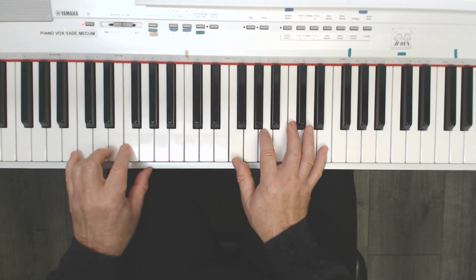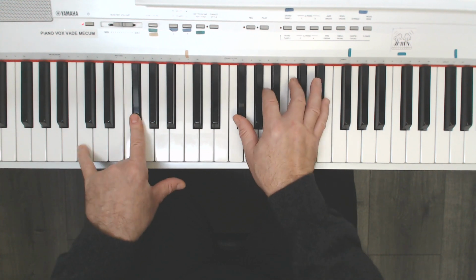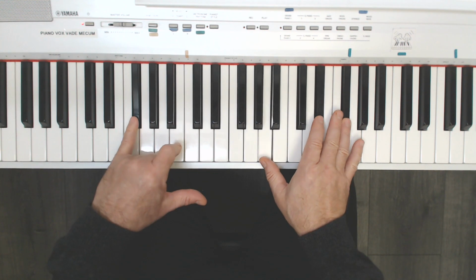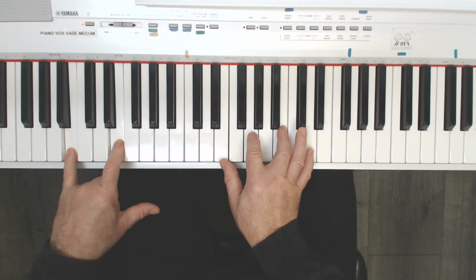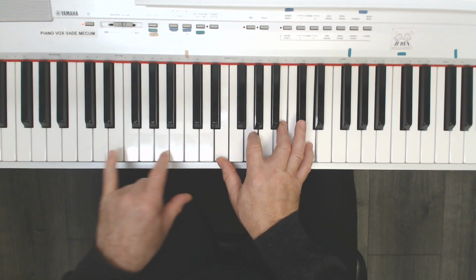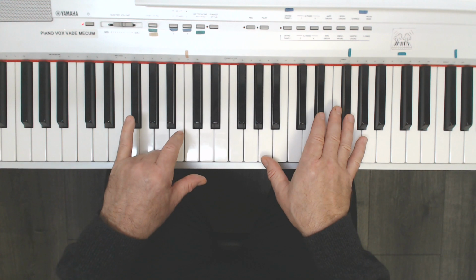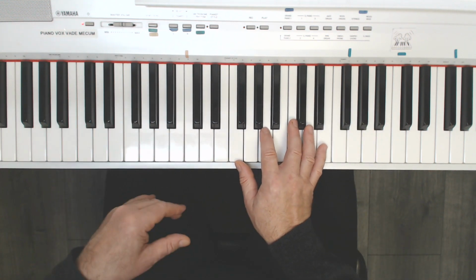So again, F sharp with C, then F sharp, E with B, and keep. What I'm doing is so bad. Again, start again.